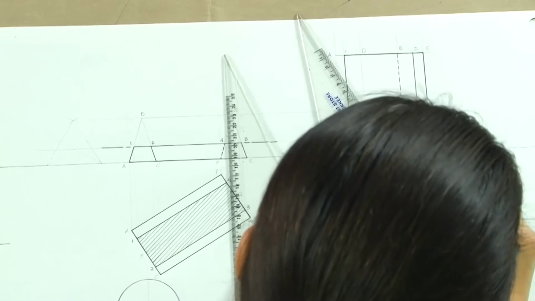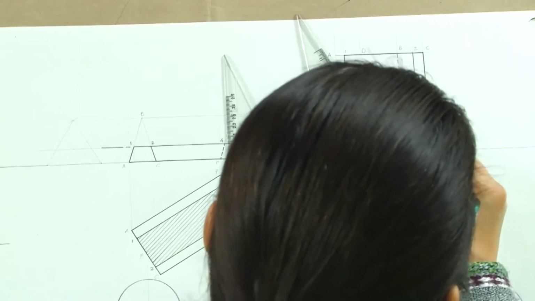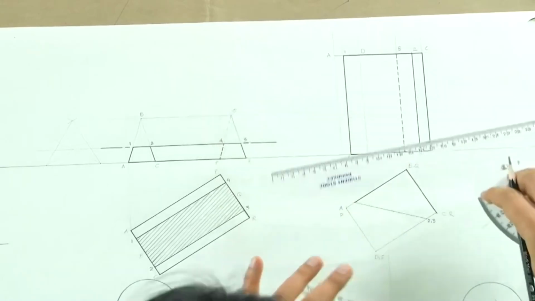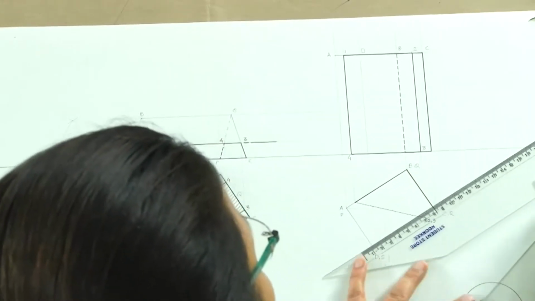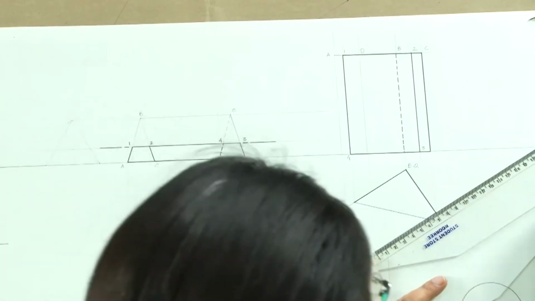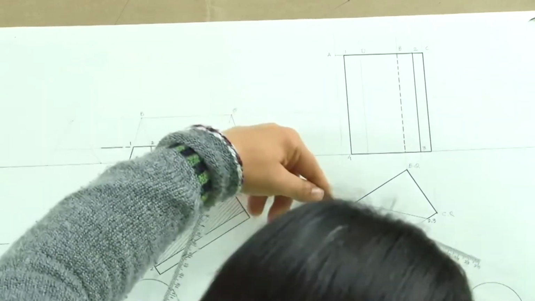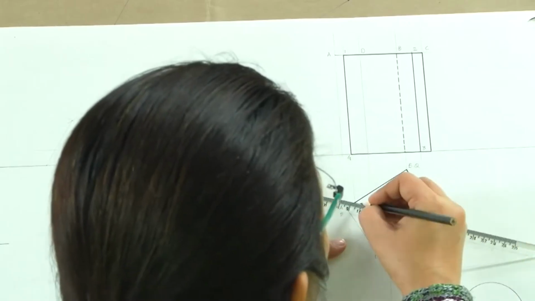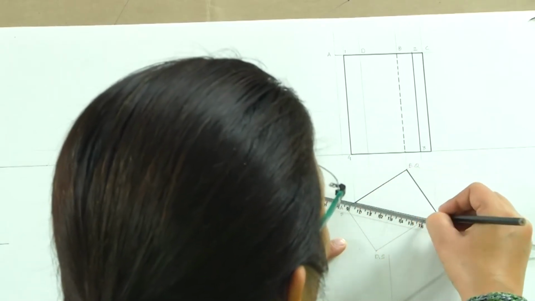Now, one thing which you can see clearly is that the true shape of section is not visible here. Now, where do we see the true shape of the section? As we have already understood in auxiliary planes, if we draw an auxiliary plane which is parallel to the section plane, we will actually be seeing the true shape of section.